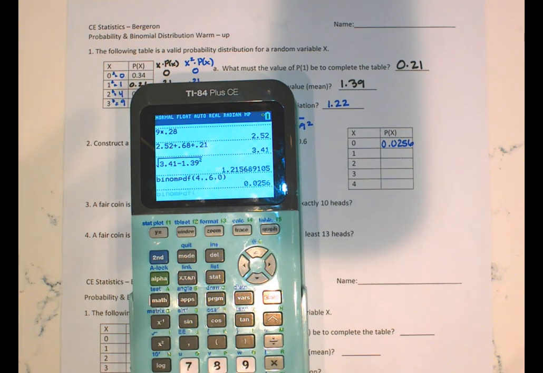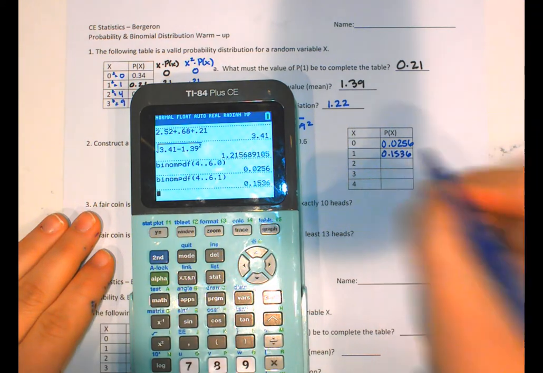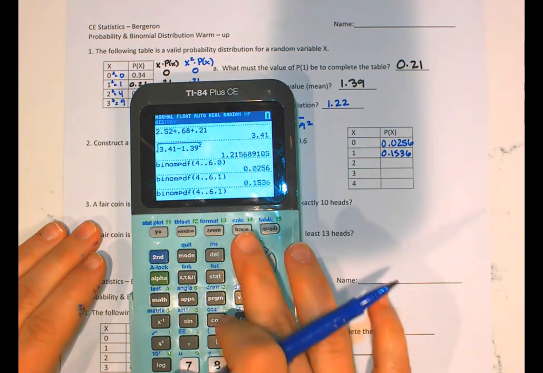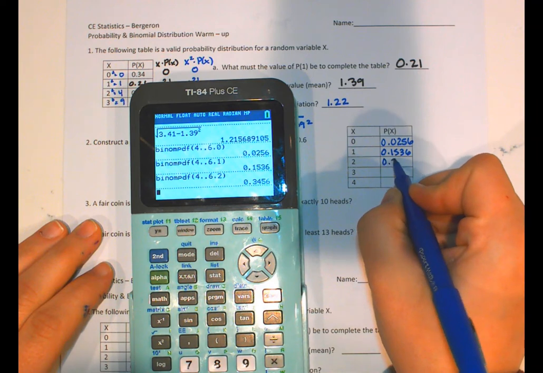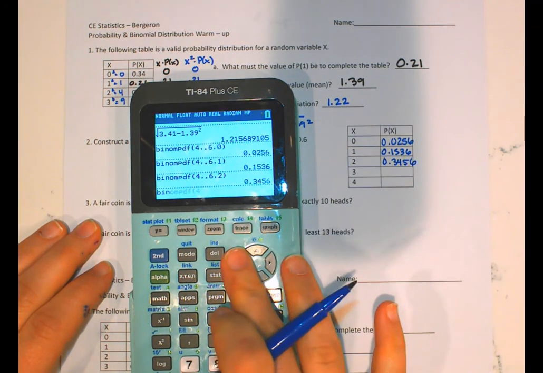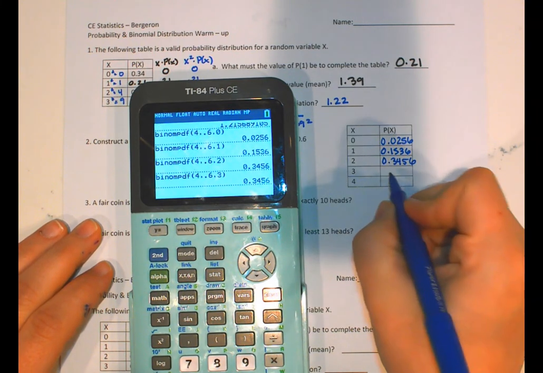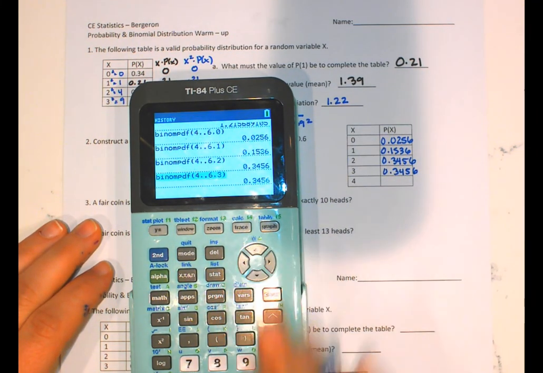I'm just going to copy and paste this now and change this to 1, because now I just want to know it when x is 1. So I get 0.1536, and then I'll change it to 2, because I'm just trying to find it for each of these x values. Then I'll do it for 3, and then I'll do it for 4.